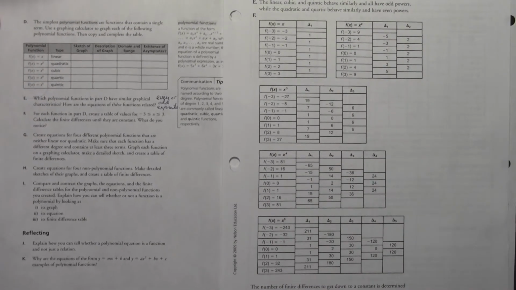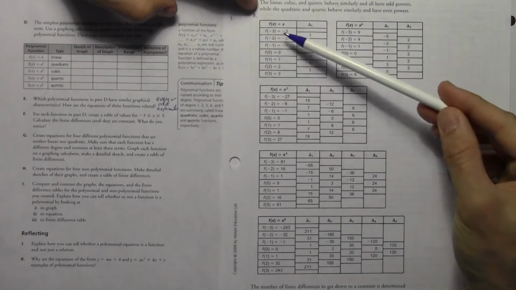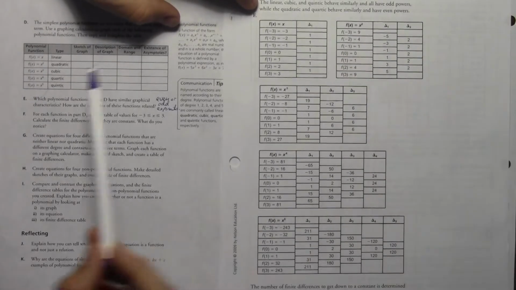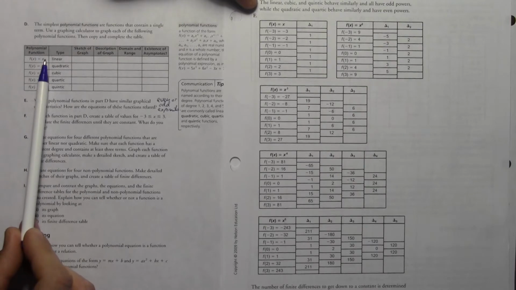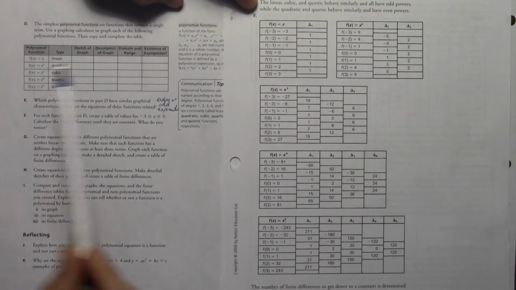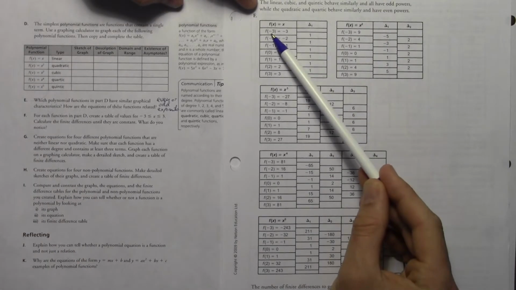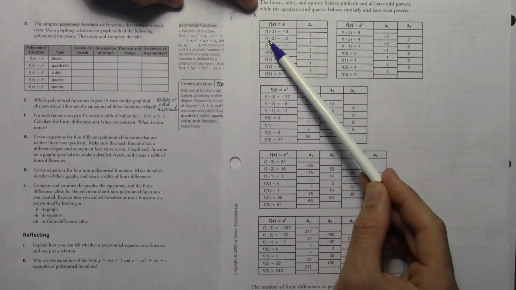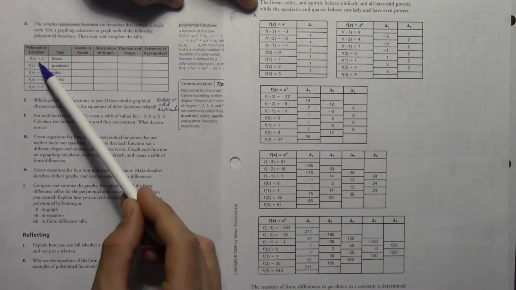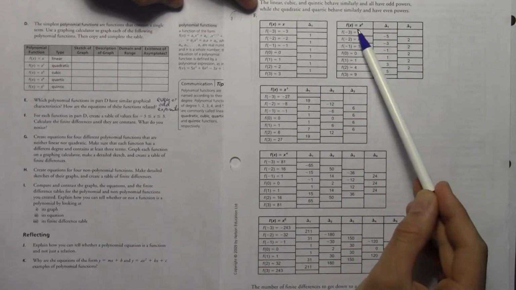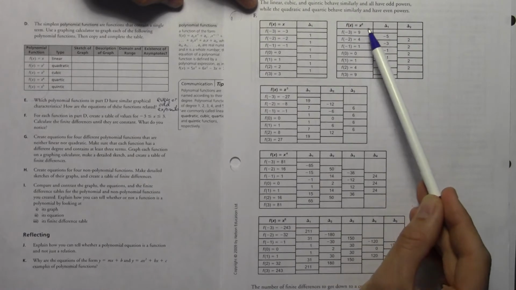All they're doing now here is they're taking -3, -2, -1, and plugging it into the function over here, x. So when x is -3, y is -3. When x is -2, y is -2. They're plugging it in there, and then they're doing it for the x squared variable.